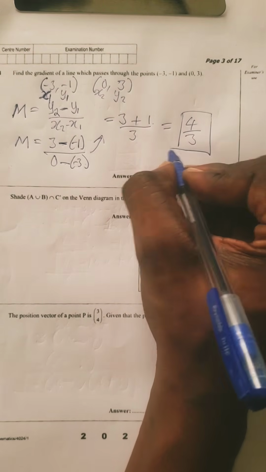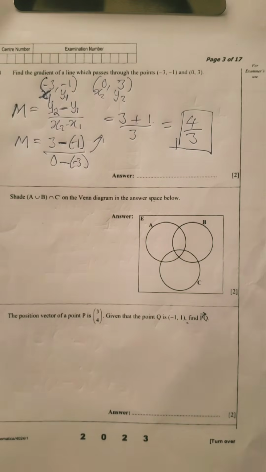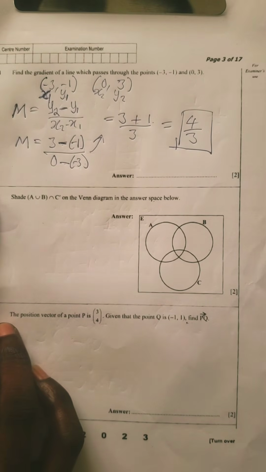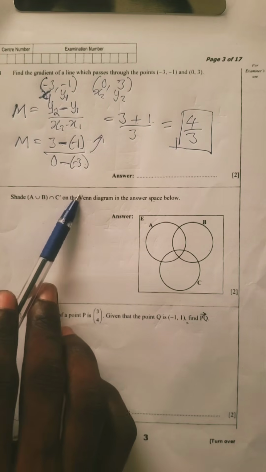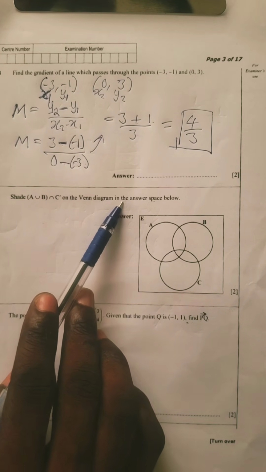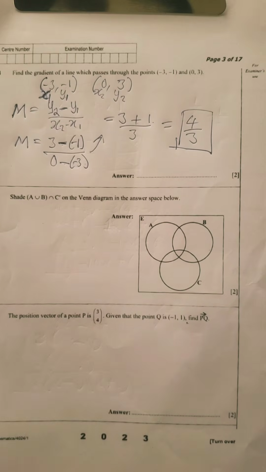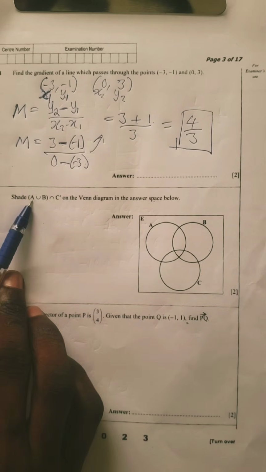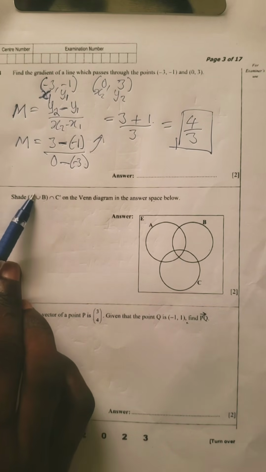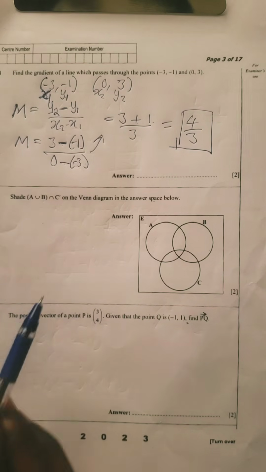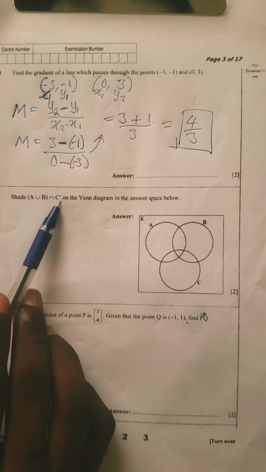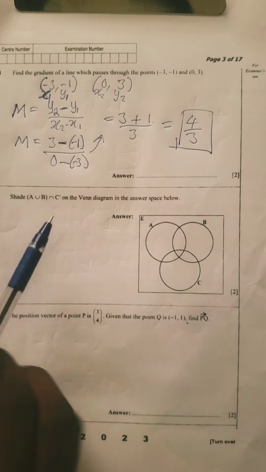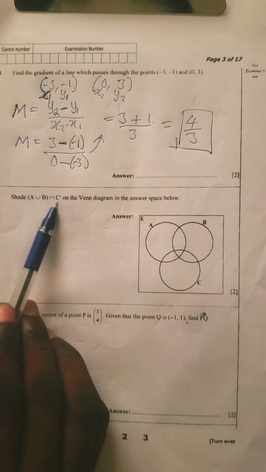So this is our gradient for this question. For B, for 5, it says shade A union B intersection C complement on the Venn diagram in the answer space below. So how do you shade? They are telling us A union B. When they say union, it means you get A and B and put them together collectively. Then when they say intersection, now you are coming in with another set which is C, intersection C.